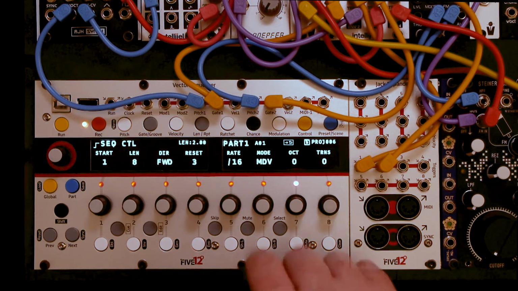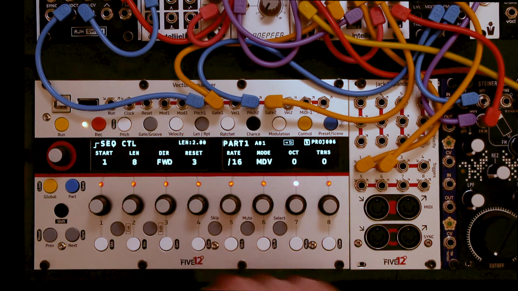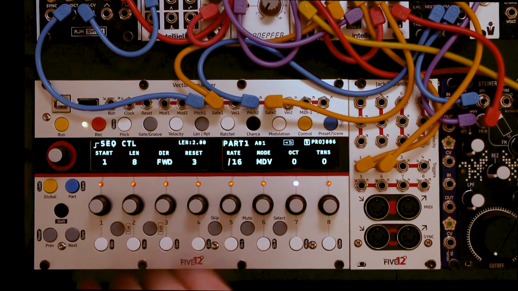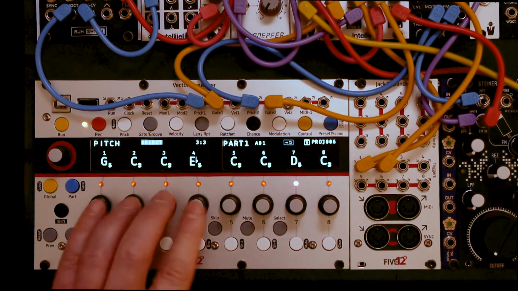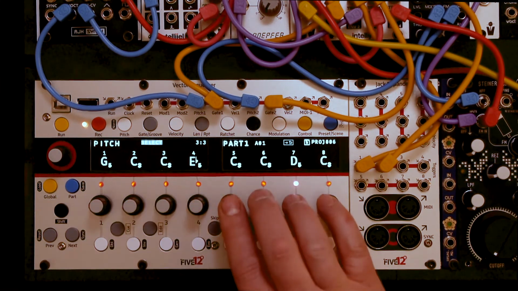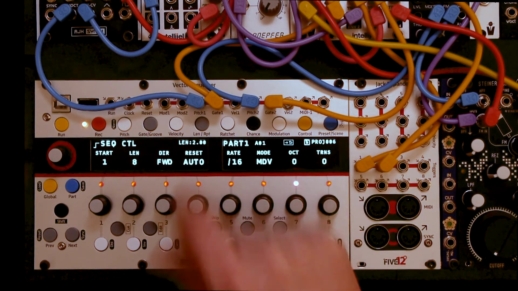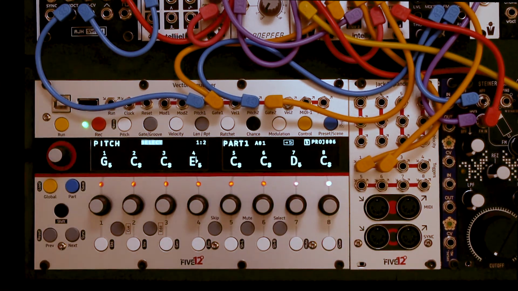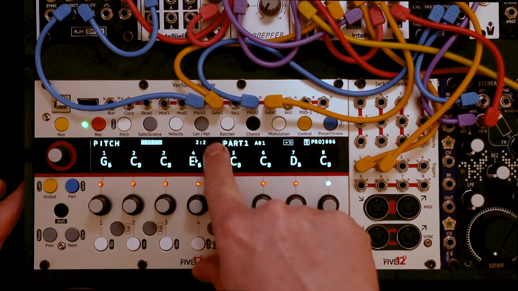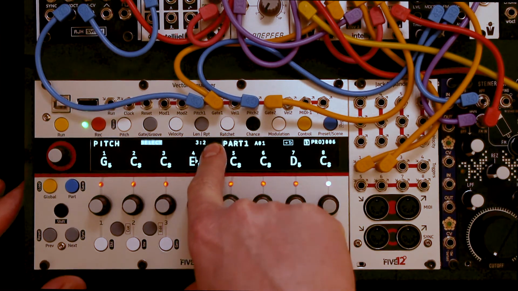So what's going on here? Our sequence is in 16th notes, which means that 4 steps is 1 beat. So if we look at our pitches, we have 4 steps here for 1 beat, 4 steps here for 1 beat. So if I set reset to auto, we have 2 beats, and you can follow that with the beat counter in the top right of the first OLED.